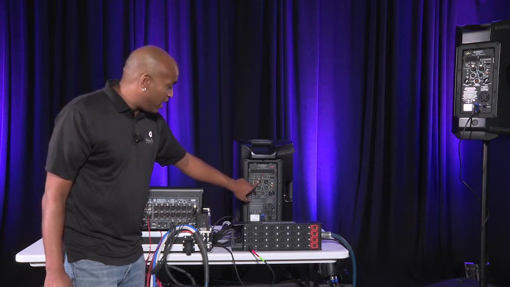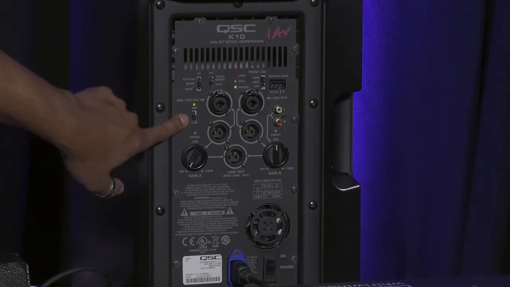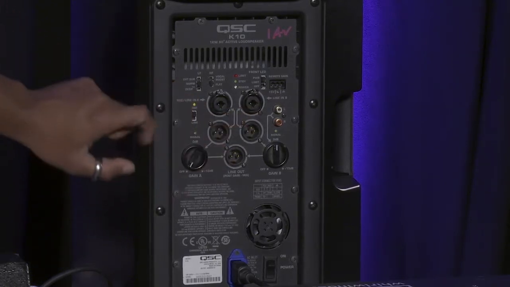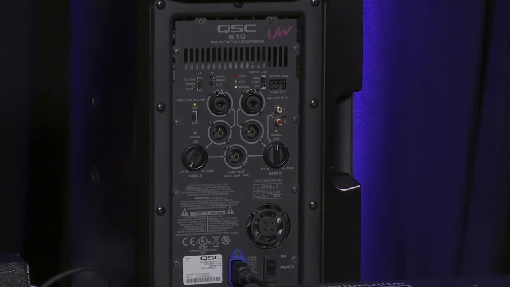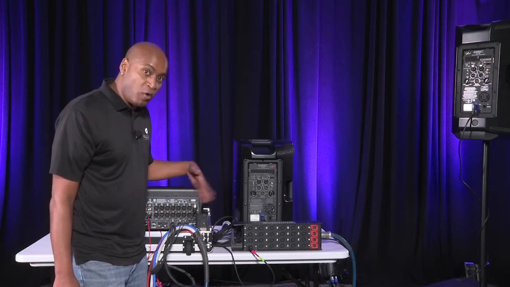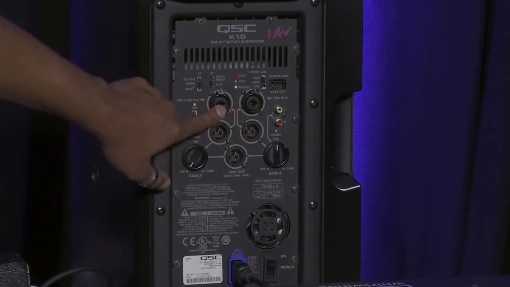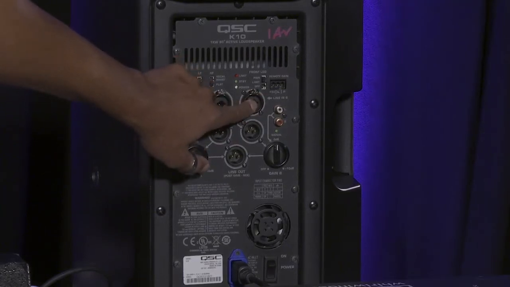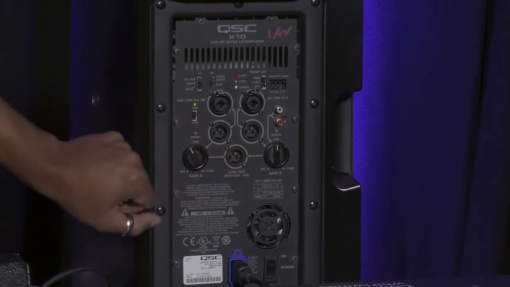So you have an input A and an input B. Interestingly enough, input A has the ability to be switched from line to mic. Notice input B does not have that ability. The reason for that is if you had no mixer at all, and as an example, you had an acoustic guitar player with a vocal and this system, they could easily plug their vocal microphone into input A, set it to mic, and then plug into the line input from their guitar, and then you can blend the two together with the volume knobs on each input.